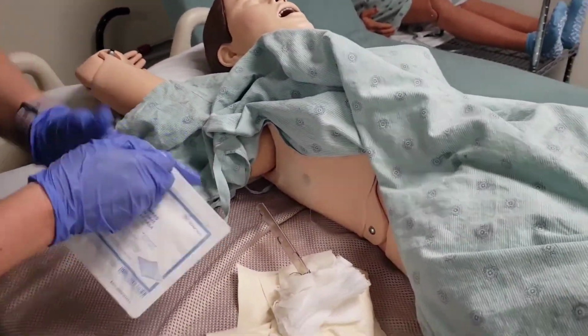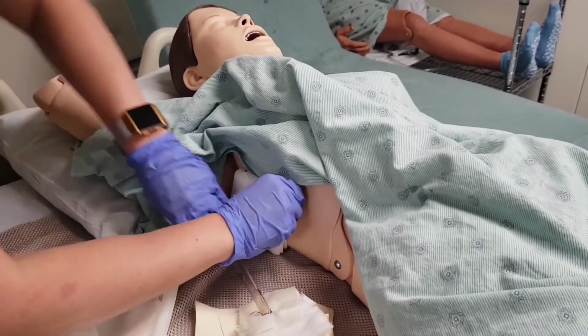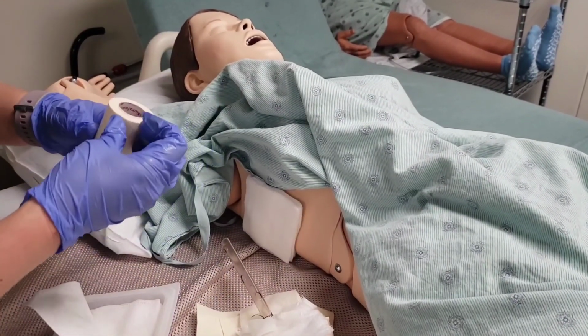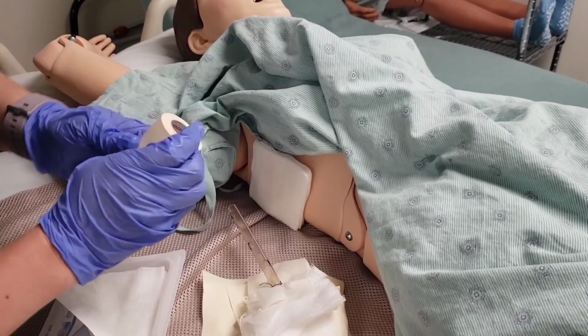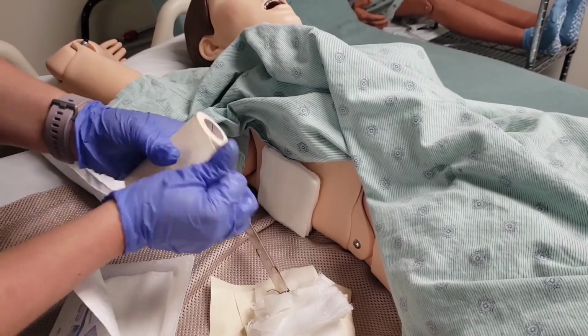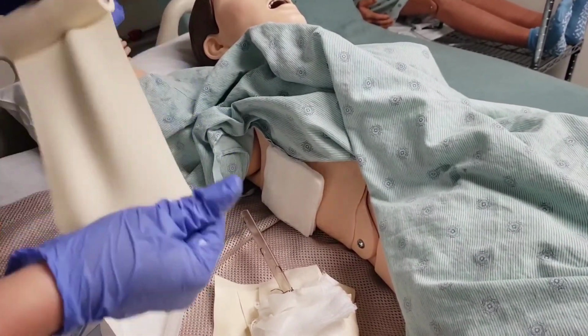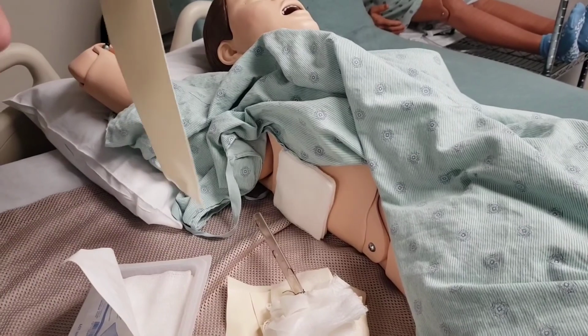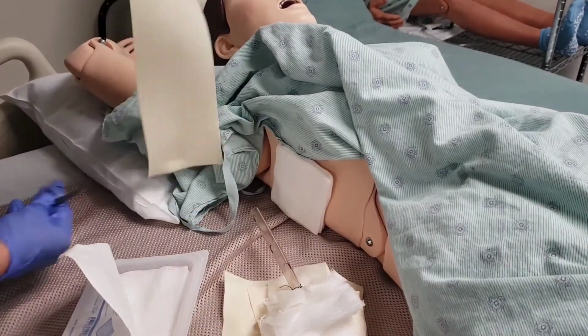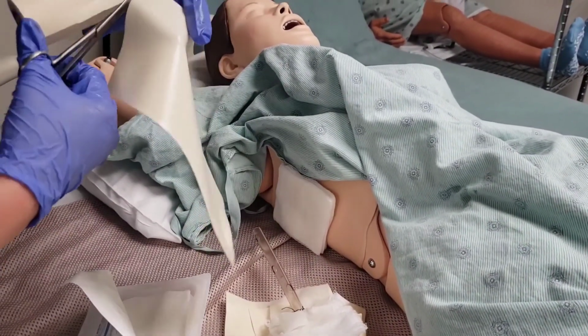Next, place your 4x4s over the dressing. Use some tape to hold everything in place. Call the provider immediately. Stay with the patient. You do not want them to develop a tension pneumo while this is going on. We have covered up the hole and there's no way for the air to escape.